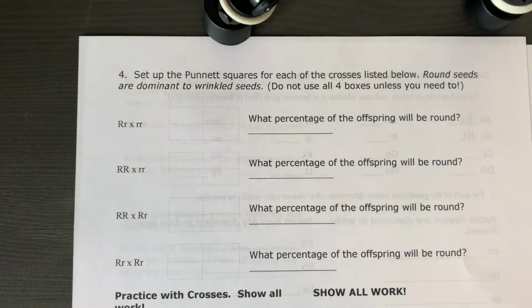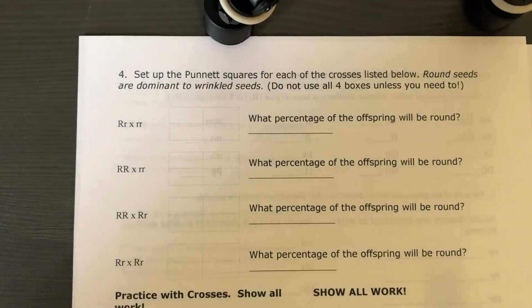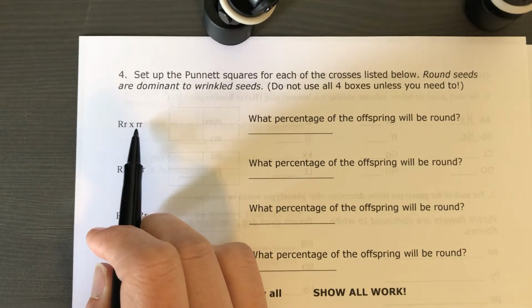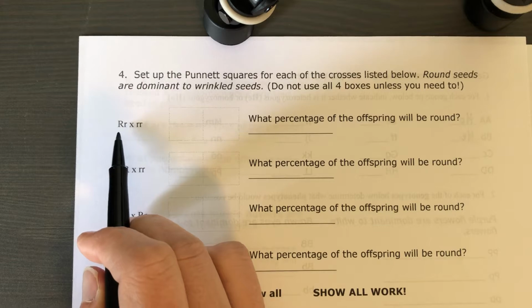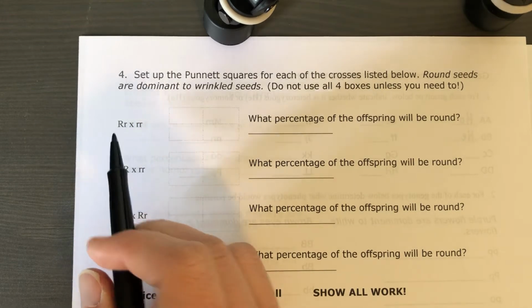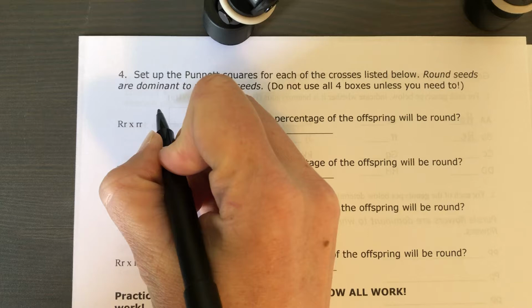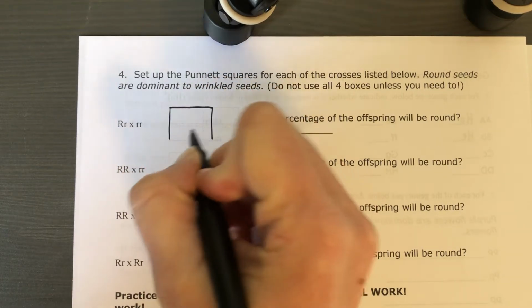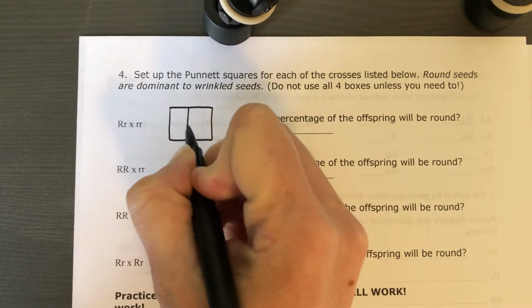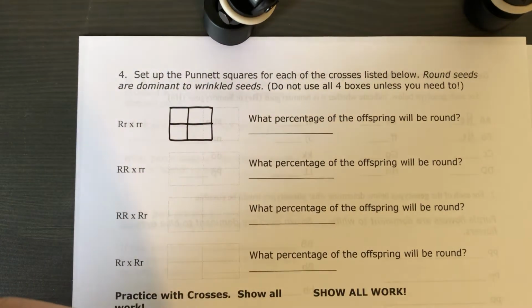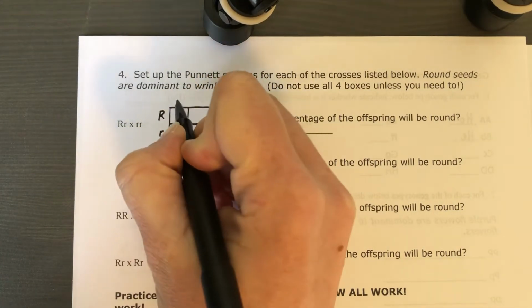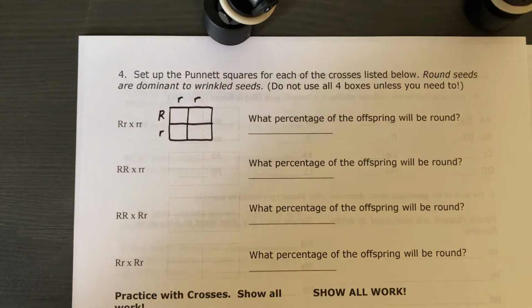You want to always ask yourself the question, what can an organism put into its gamete? So it can either put in this one or this one. This one can put in this letter or this letter. Now for this organism, those letters are obviously different. So if we were going to set up a 4-box Punnett square, let's look at how that would look right here. Okay, we have a box here. We're going to do this one first, big R, and then little r, okay?